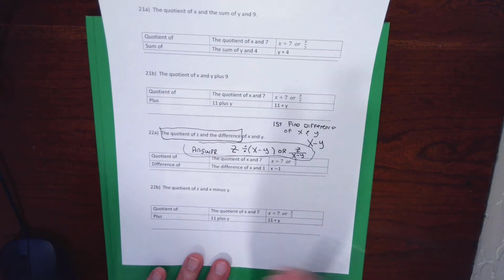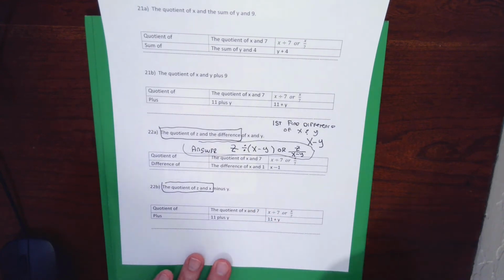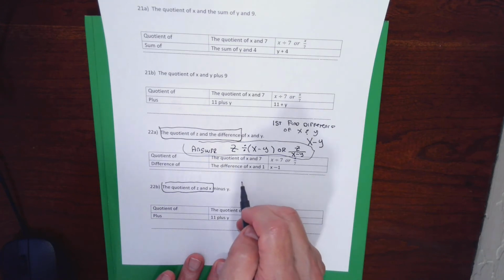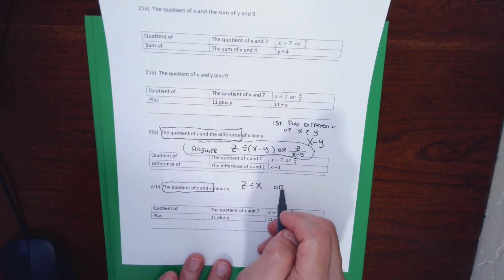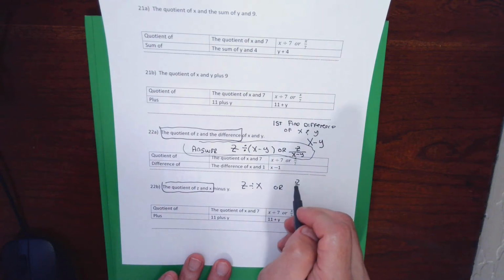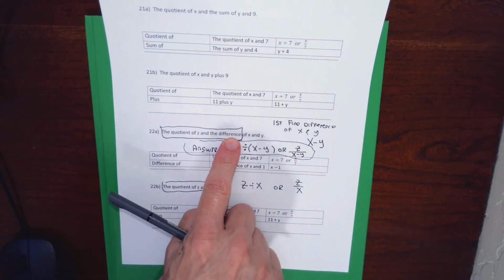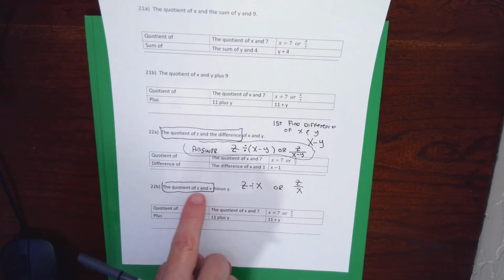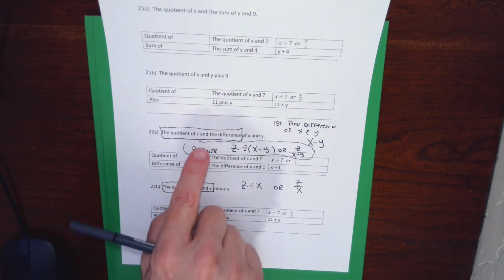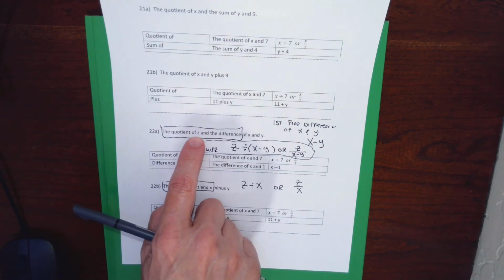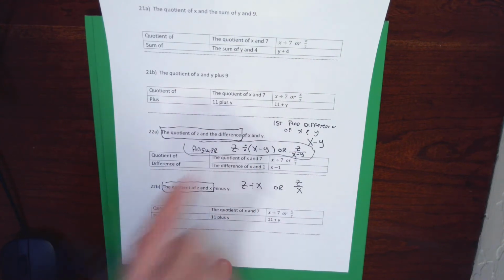For part B, it starts off with the quotient of Z and X. And the quotient of Z and X is either just Z divided by X, or it's the fraction with Z in the numerator and X in the denominator. Because I don't have that extra word, since there's no operation between the variable Z and the variable X, I'm not going to need a parentheses. In problem 22A, between the variable Z and the variable X, there's another operation. That's when I know I'm going to need a parentheses.